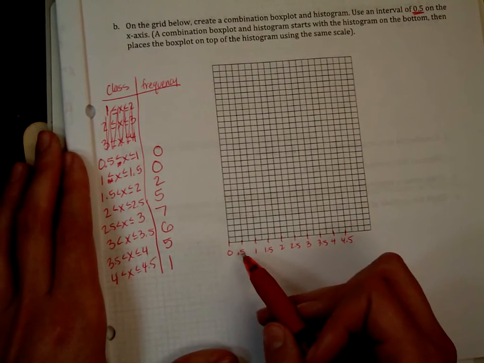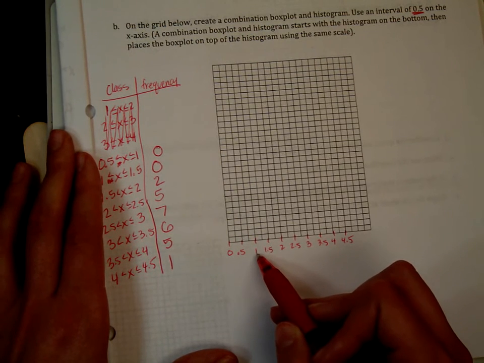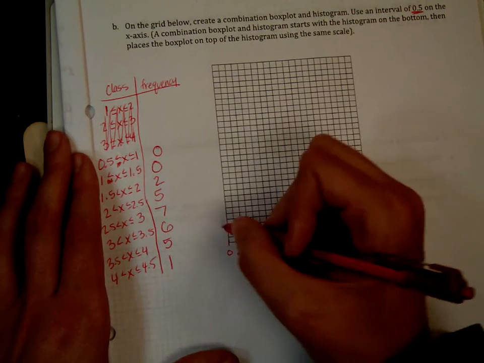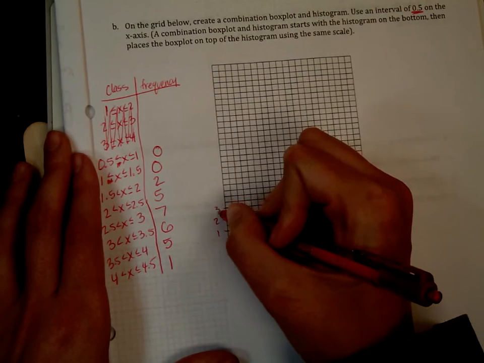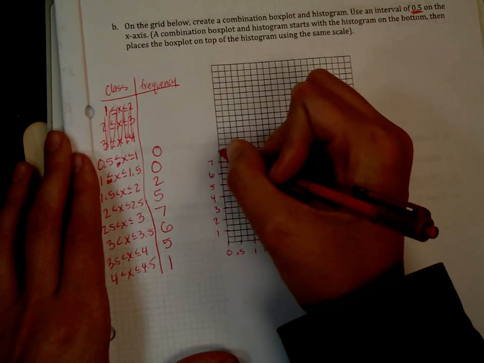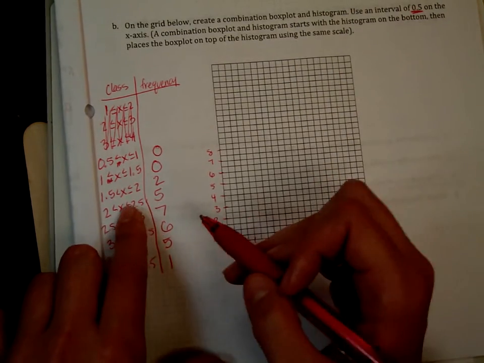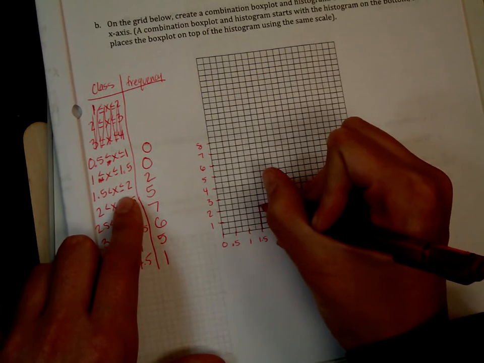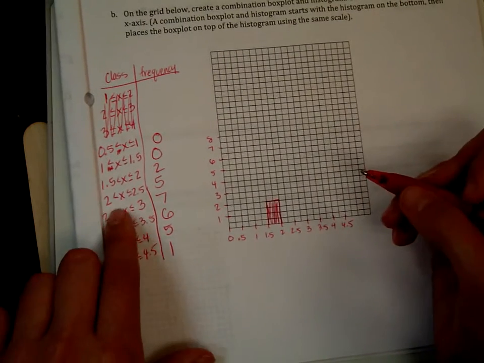So in the 0.5 to 1, we have nothing. In the 1 to 1.5, we've got nothing. Let me label the y-axis. 1, 2, 3, 5, 6. Okay. So in our first bin is 1.5 to 2. We've got 2. So that's right there. 2 to 2.5, we have 5.